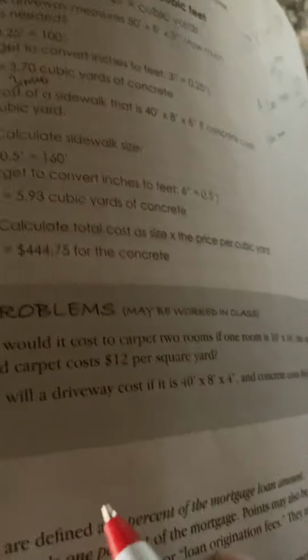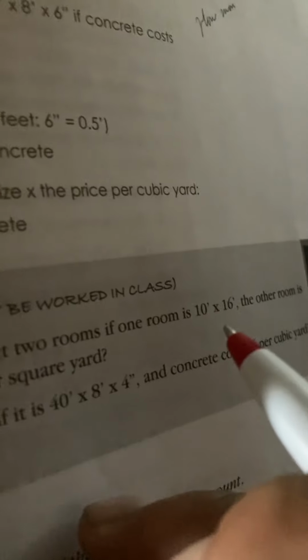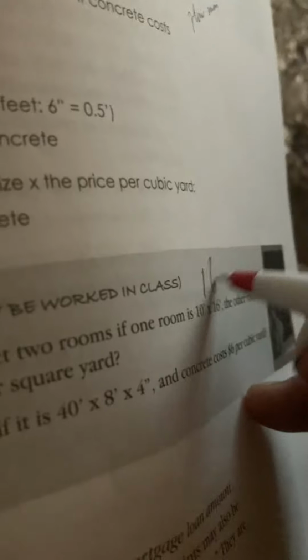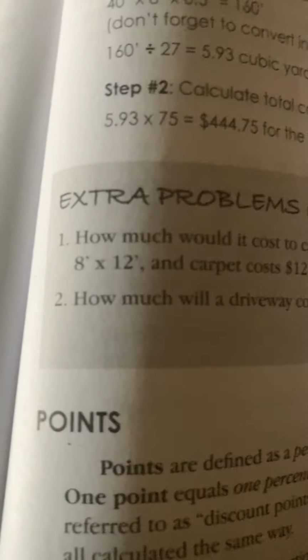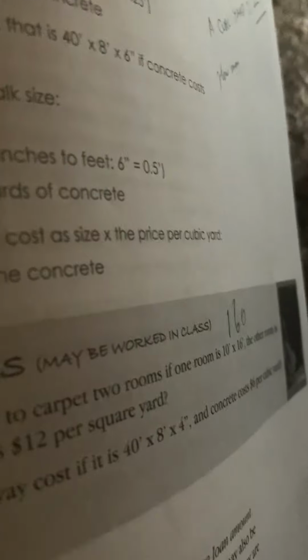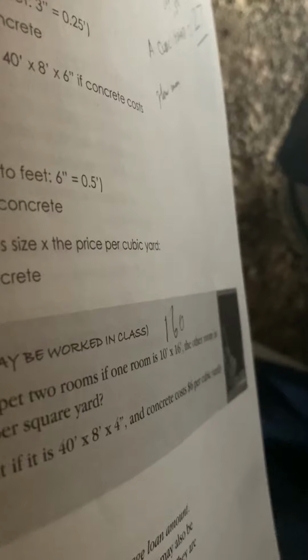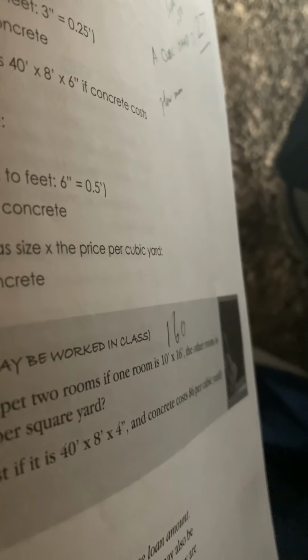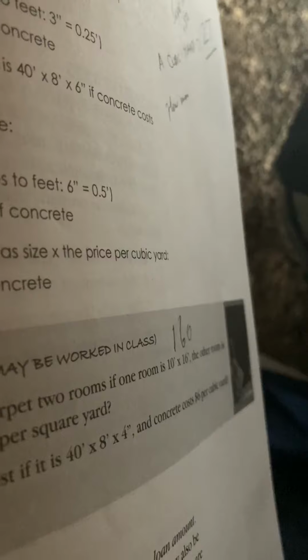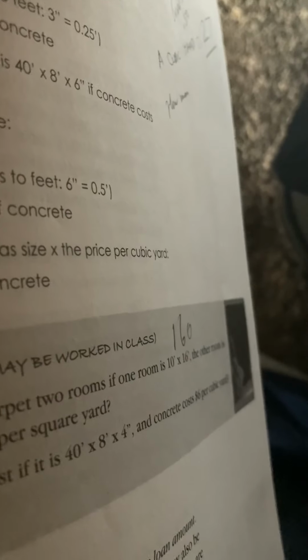That's going to be 160 square feet here, and 8 by 12, 8 times 12 is going to be 96.